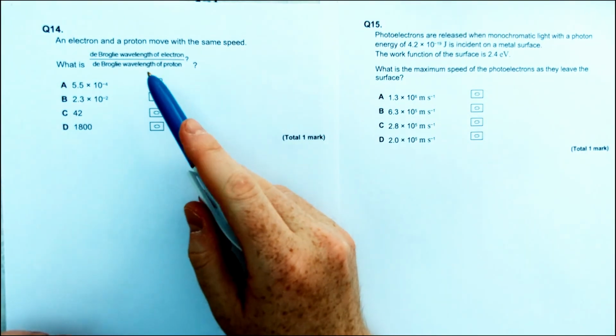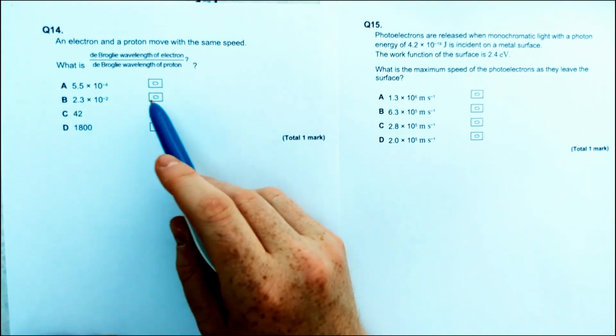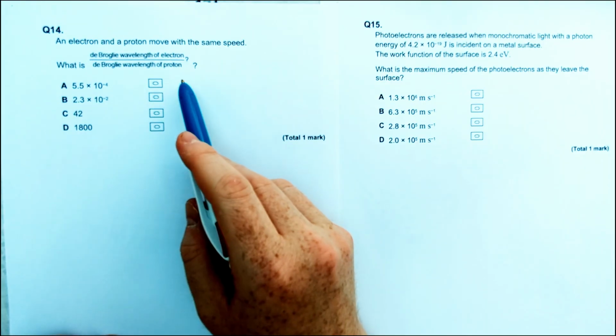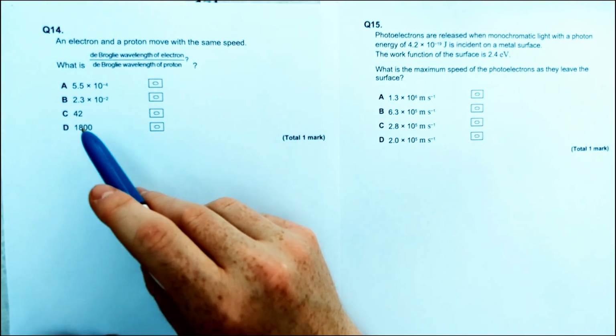Questions like this one here, where you've got ratios and it's part of a multiple choice set of questions, can really confuse people in A-level exams. However, trust me, it's really not as hard as it seems.